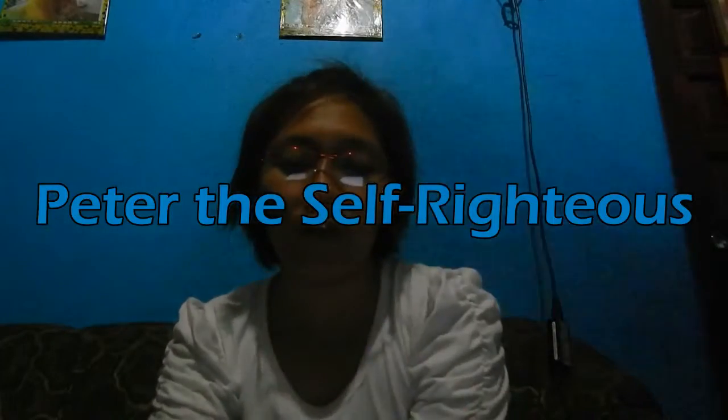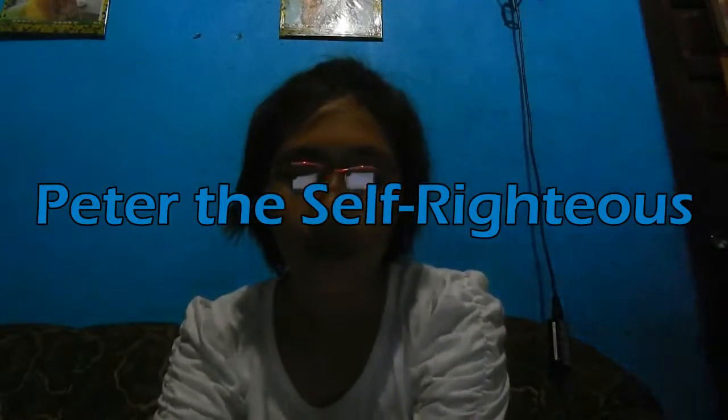So lastly, we have Peter Pevensie, the oldest of the four children who traveled to Narnia in The Lion, the Witch, and the Wardrobe. So as the oldest, he is the natural leader, notable for his bravery and good judgment. So Peter has high standards, which sometimes make him seem kind of self-righteous to his more flawed little brother Edmund.